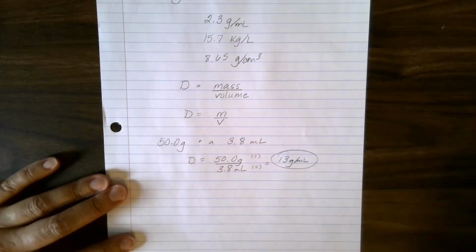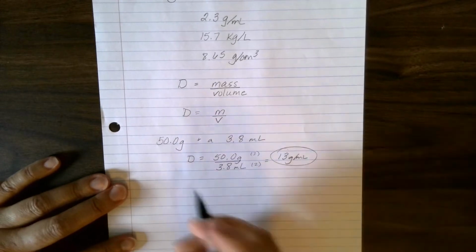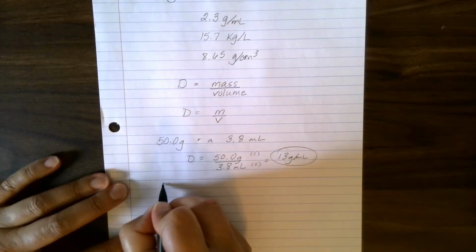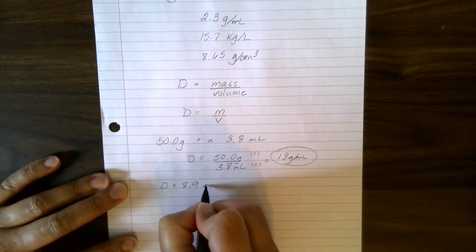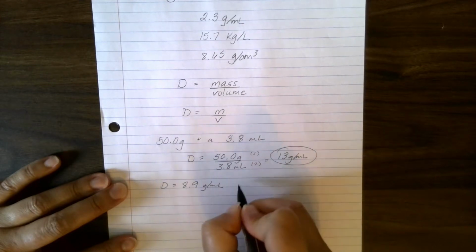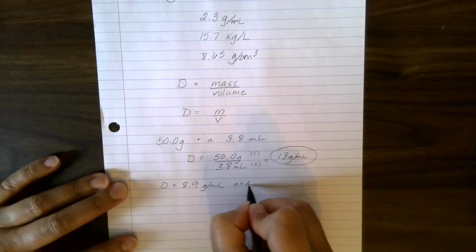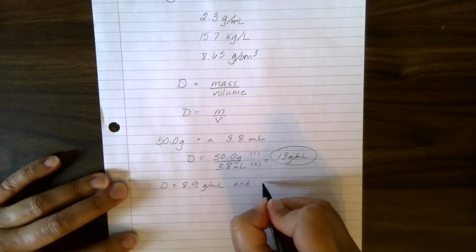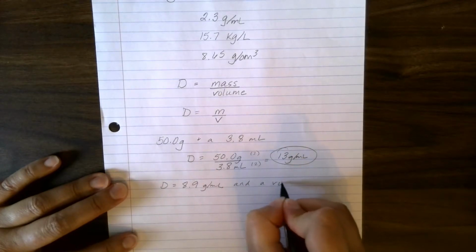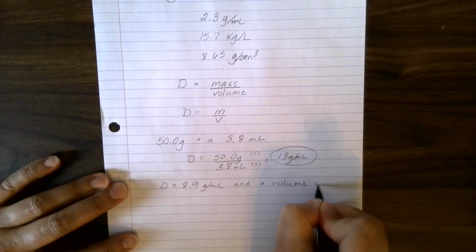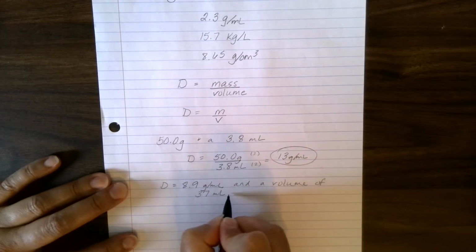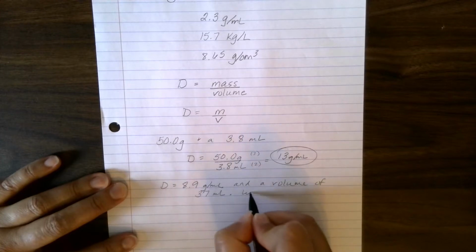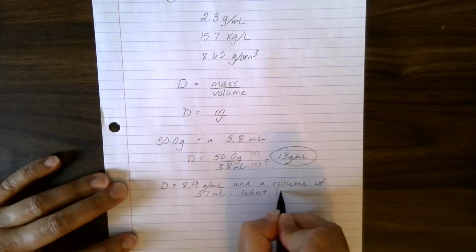Now, it's also possible that they might tell you that an object has a density of 8.9 and a volume of 37 milliliters, and they may ask, what is the mass?